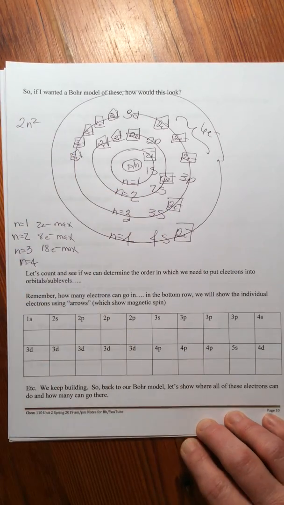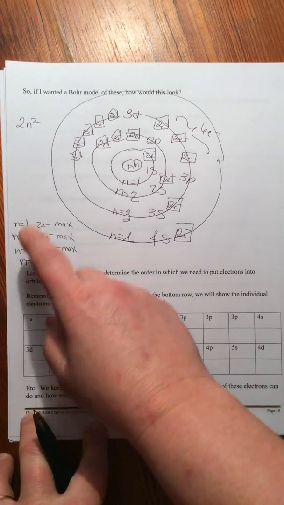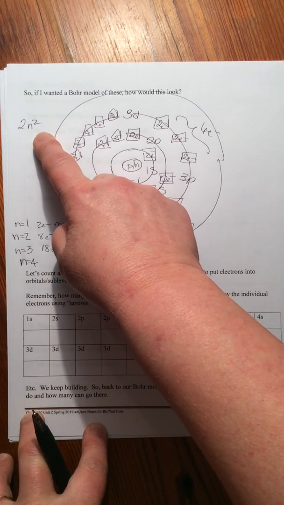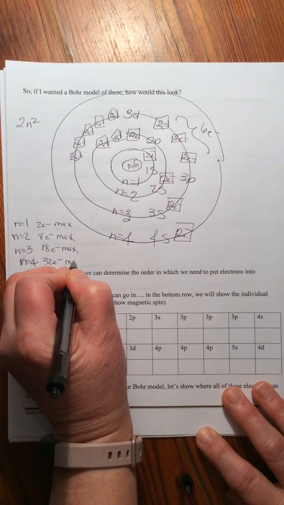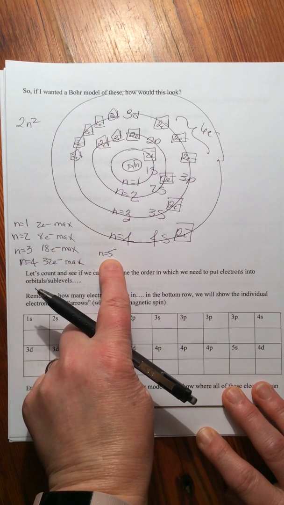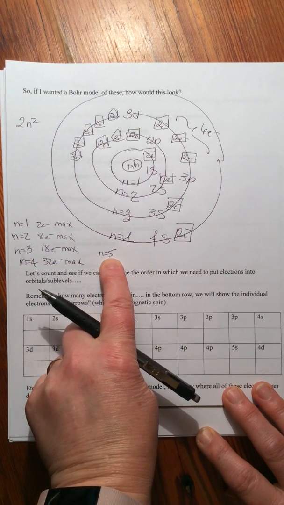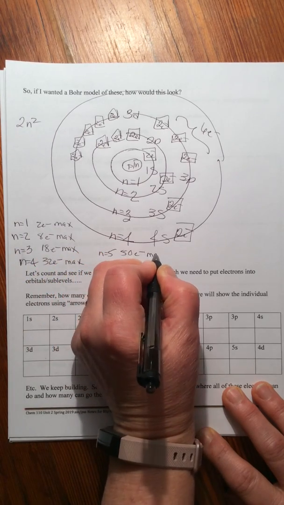2n squared gives us our maximum per n level. So when n equals 4, 4 times 4 is 16 times 2 is 32 electrons max in theory. N equals 5. 5 times 5 is 25 times 2 is 50 electrons max, and so forth.